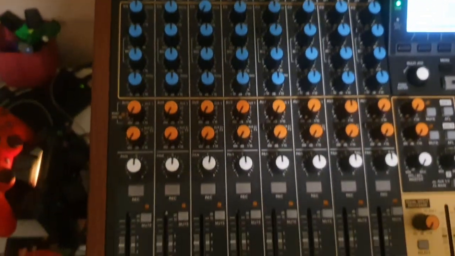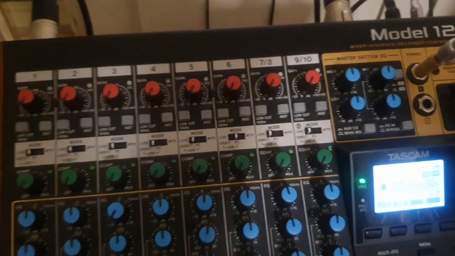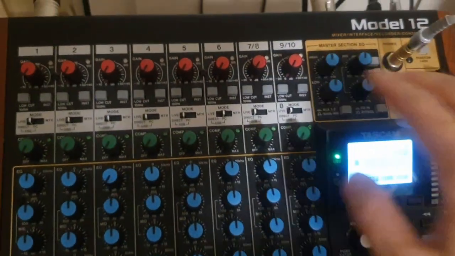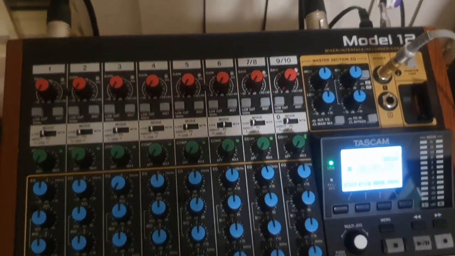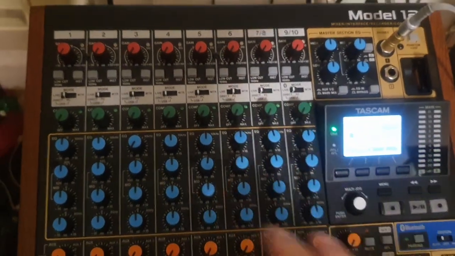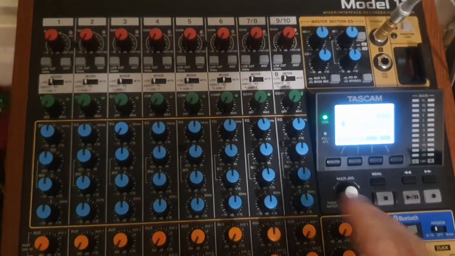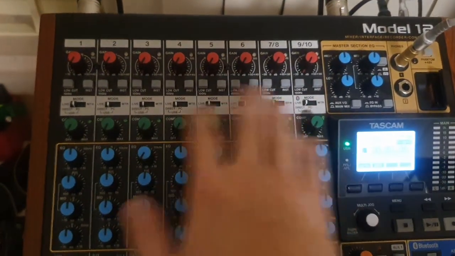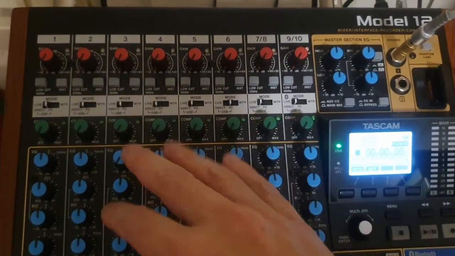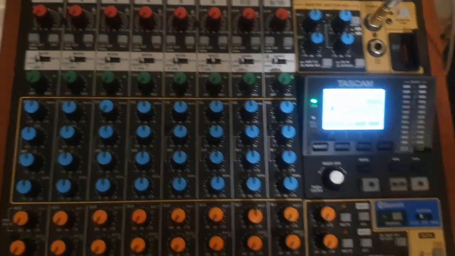So what we want to do is, for example, by default the PC gets sent into channels 1 and 2, and the issue is that channel 1 and 2 is the inserts. It will be much more convenient if it's sent through a stereo channel, so it takes up only one fader. So Tascam, if you're watching this, please update the firmware so we can route or assign any stereo PC return into any of these channels.